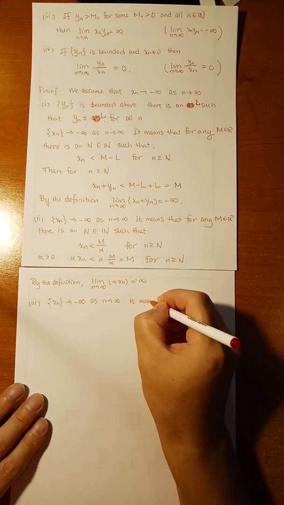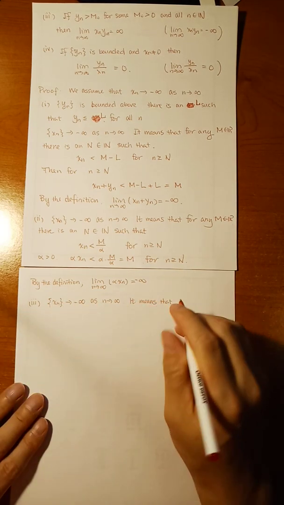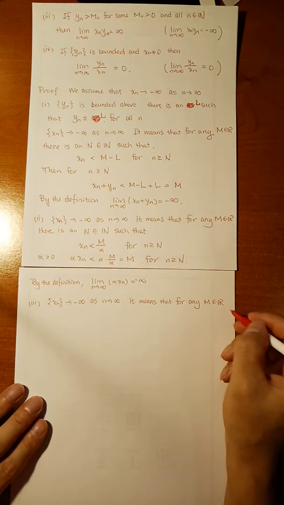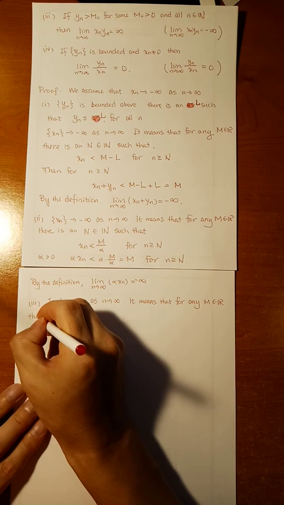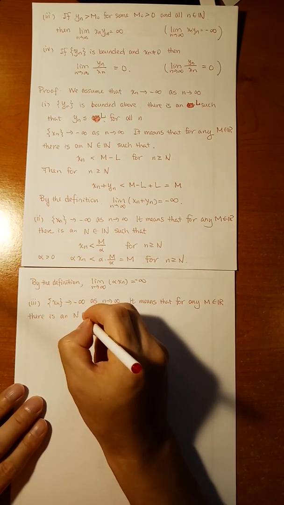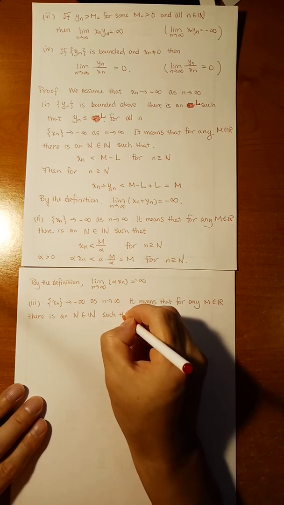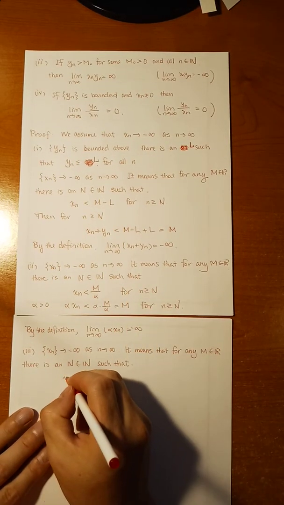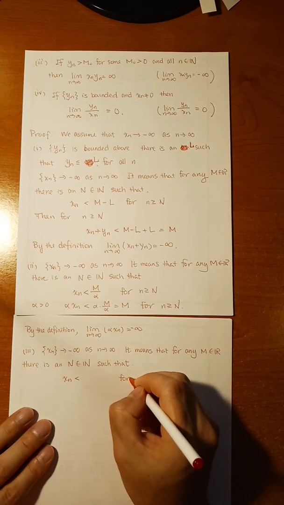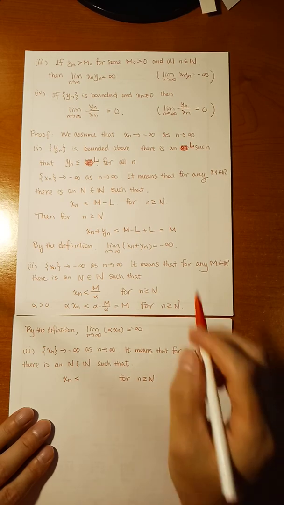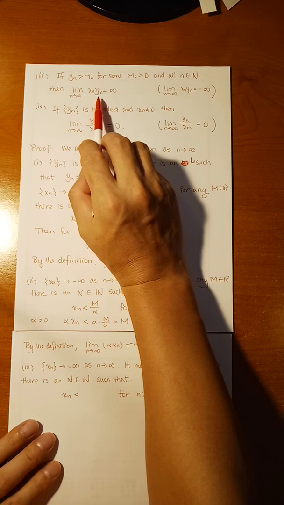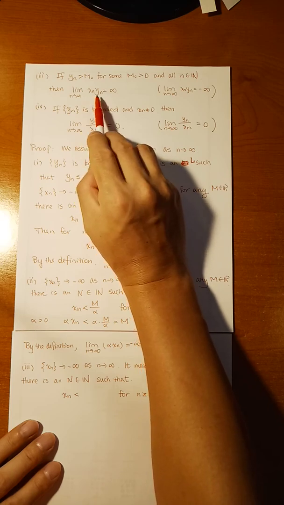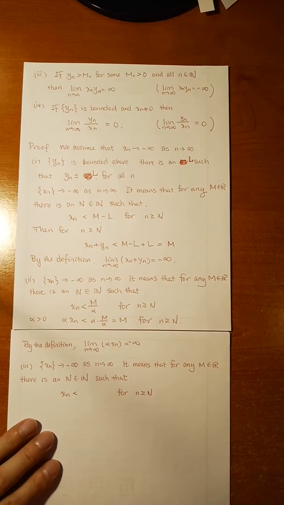It means, I repeatedly copied because I want you to memorize this process, memorize this definition: for any M in R, there is a natural number N in N such that xn is less than M for n greater than or equal to capital N. But here, you remember, you're going to multiply it by yn.